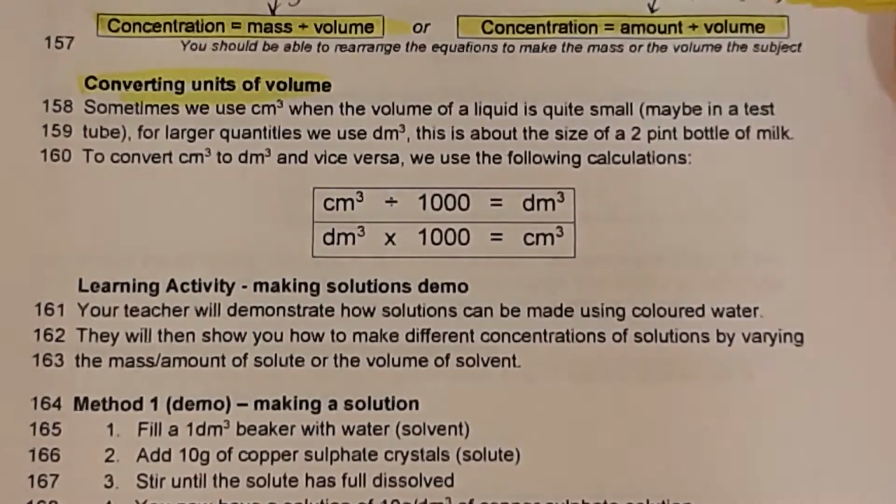Sometimes you use centimetres cubed when the volume of a liquid is quite small, so for example, in a test tube. For larger quantities, we use decimetres cubed. This is the size of about 2 pints of something. For example, a 2-pint bottle of milk is around about a decimetre cubed.